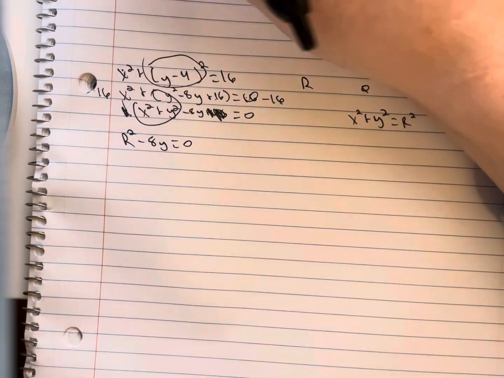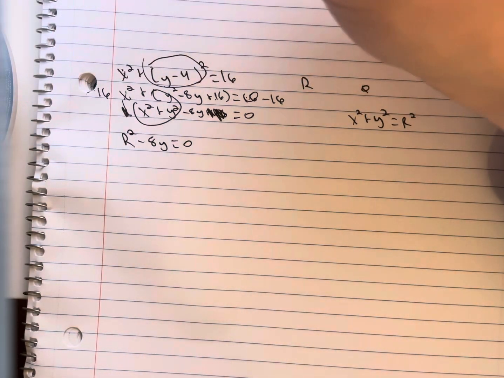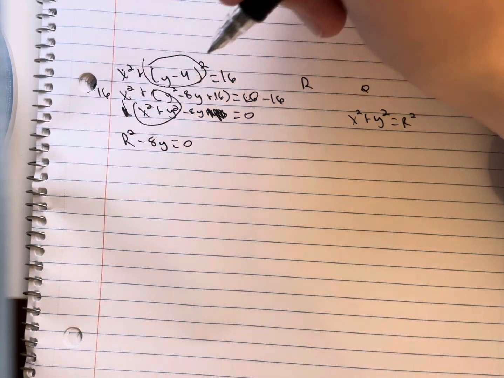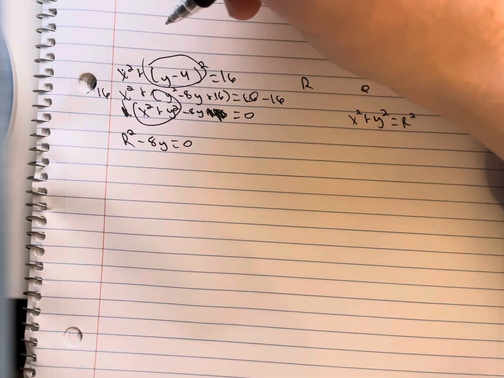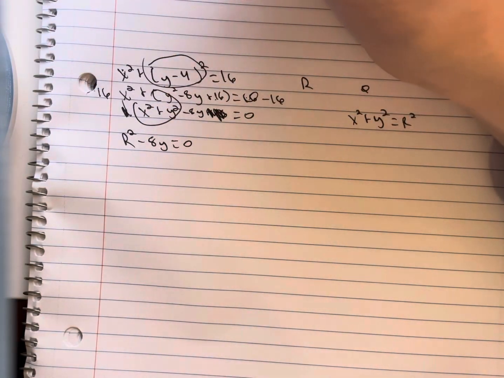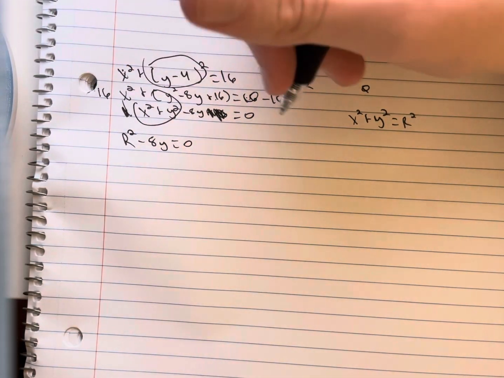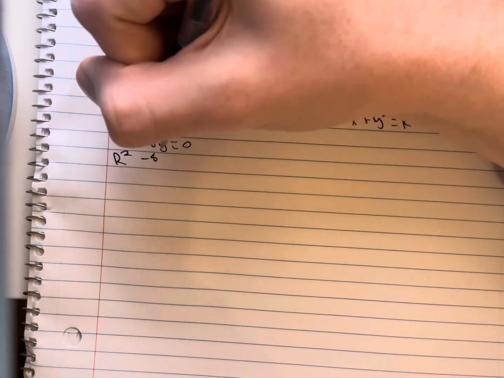But still, we're not done yet. Now that we subbed it in, obviously the equation wants us to have cosine and sine. Well, this is important as well because which one is sine? Is it cosine or sine? It's sine. All right, so r squared minus 8 sine of theta equals 0.